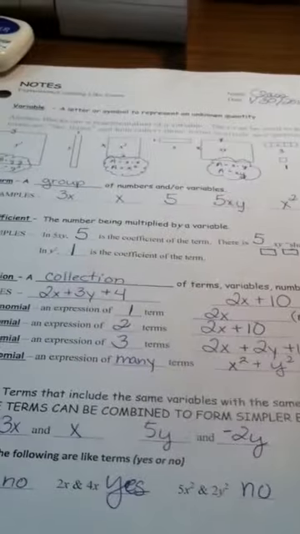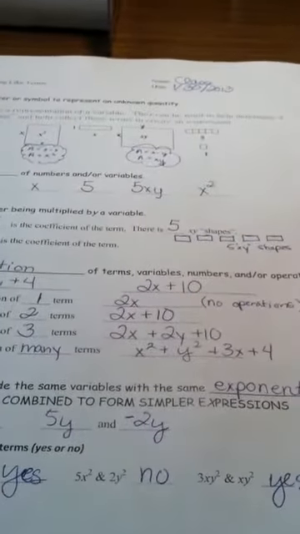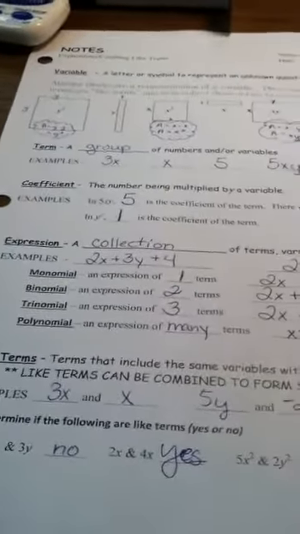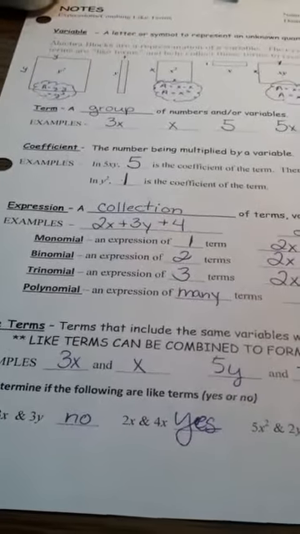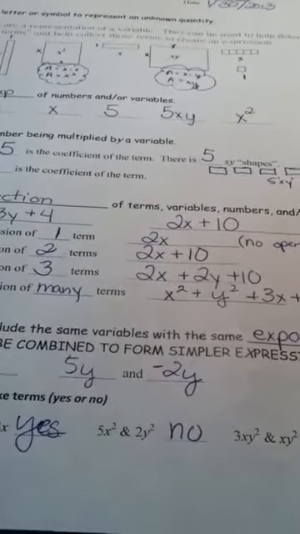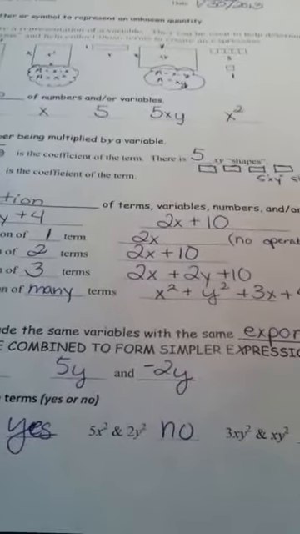Okay. As we're trying to put together like terms: like terms are terms that have the same variable with the same exponent. Sometimes they just use the word power. Like terms can be combined to form simpler expressions. And so you can see some examples, 3x and x are like terms because they're both the same variable with the same power. 5y and negative 2y, same variable with the same power. So the coefficient doesn't matter on whether you can add those terms together.